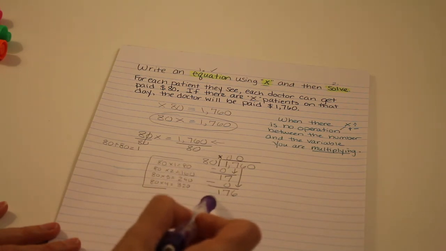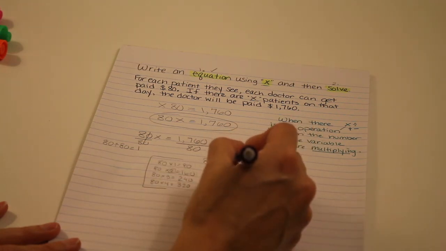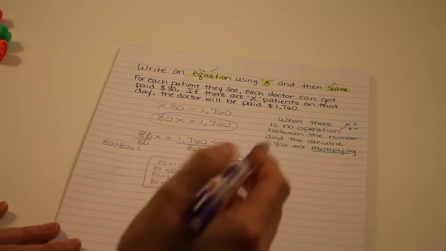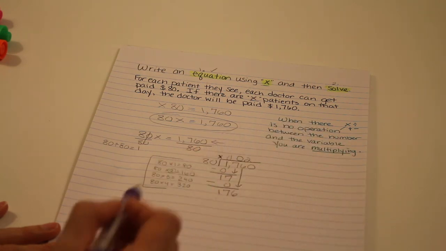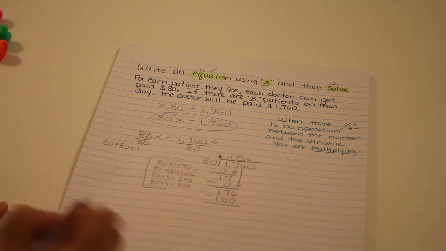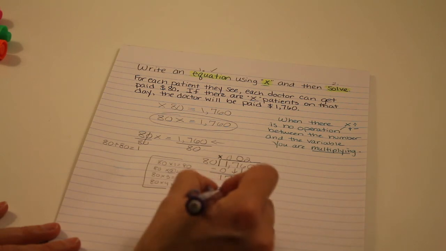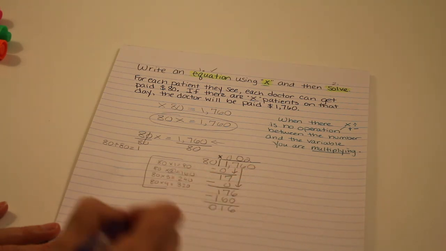I cannot subtract 240 from 176. I will get a negative answer. That does not work. So, what is the multiple? 2. So, 2 times 80 is 160. I subtract, and I get 6. 7 minus 6 gives me 1, and then 0.